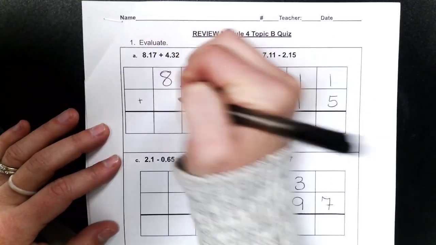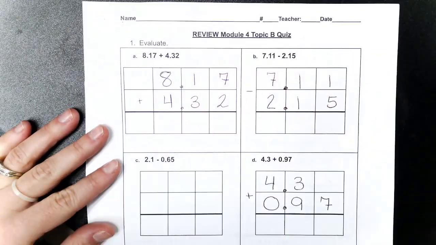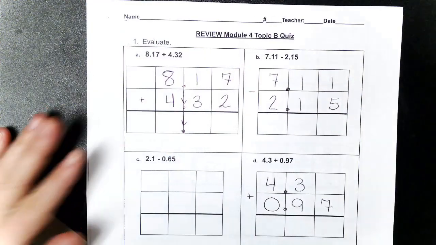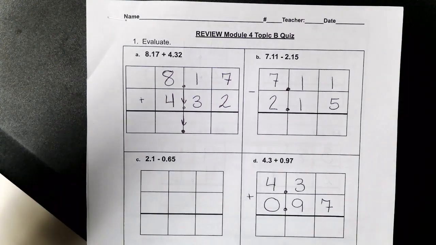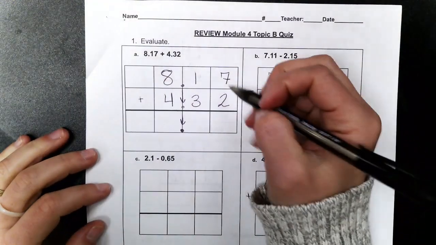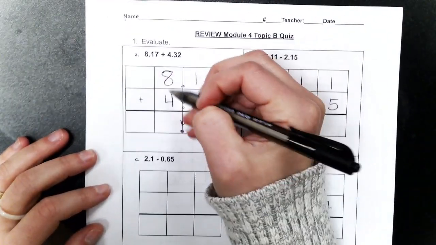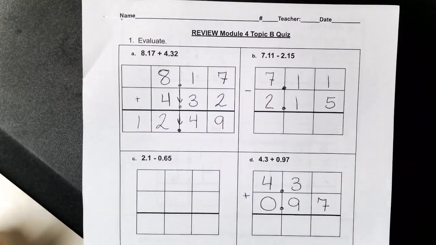8.17 plus 4.32. Now I tell students, bring your decimal down first. It's going to just go straight down and be placed there. And then this is just normal addition. If we were to ignore these decimals, this is 817 plus 432. So here we go. 7 plus 2 is 9. 1 plus 3 is 4. 8 plus 4 is 12. 12.49.